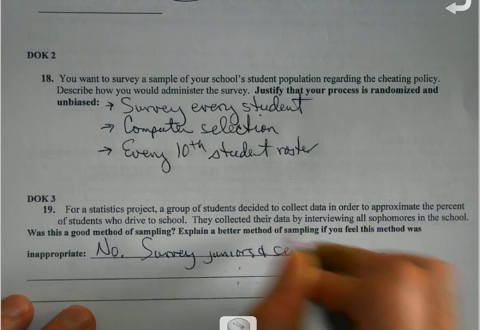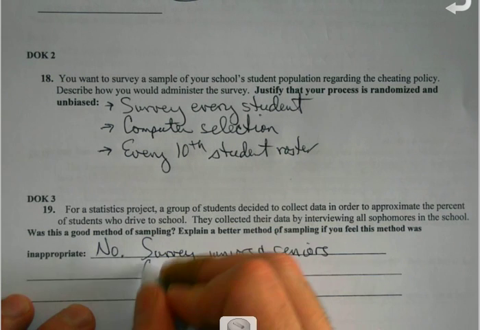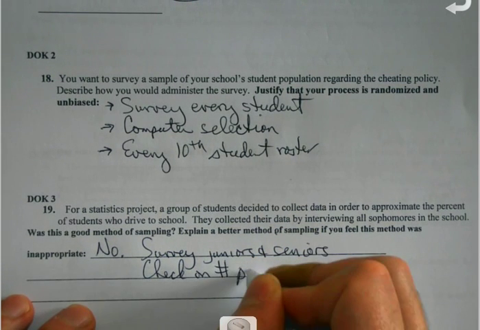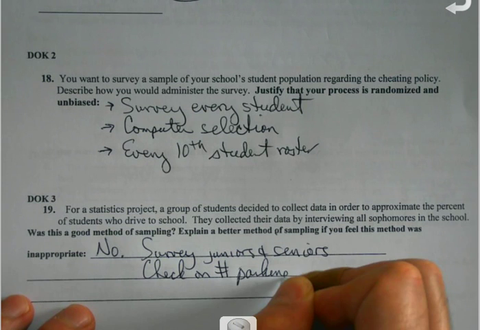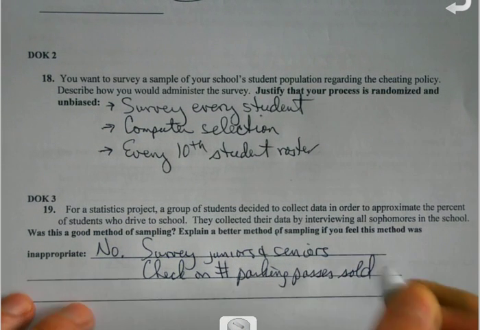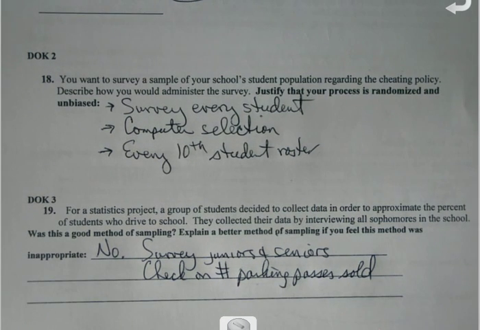That's the one I'd thought of. Somebody earlier said, and I think this is a good idea too, so we're going to put it down, you could check on the number of parking passes that got sold. You could break it down by age. You could break it down by numbers. You could do a lot of things with that. So I think either of those are a really good method of going about finding that answer for you. All right.